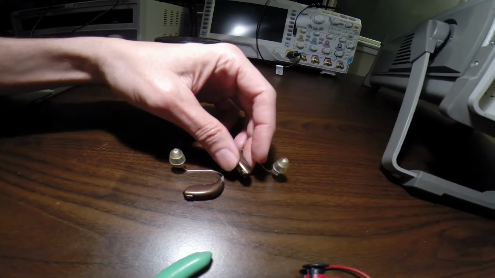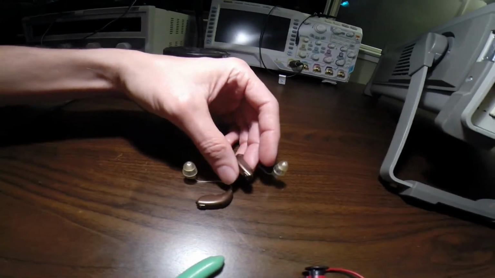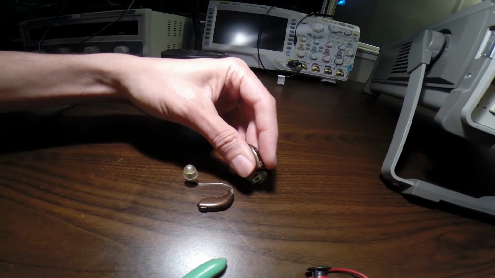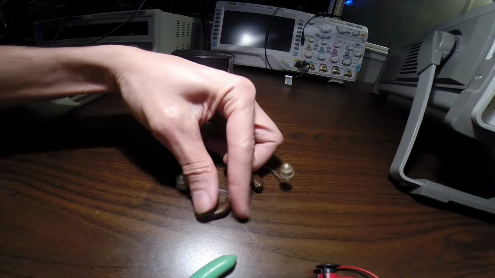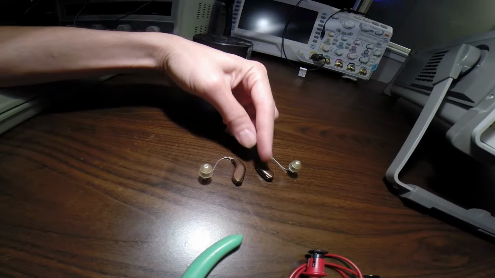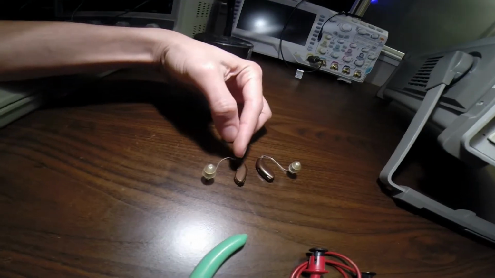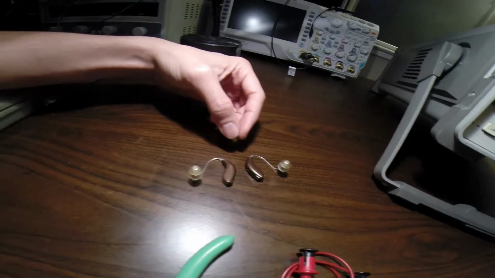I can change a program setting on them for different situations, and I can also adjust the volume within a certain range with these little buttons here. On each side there's a button, and the interesting thing about it is when I press the button on one of them, the other hearing aid responds.